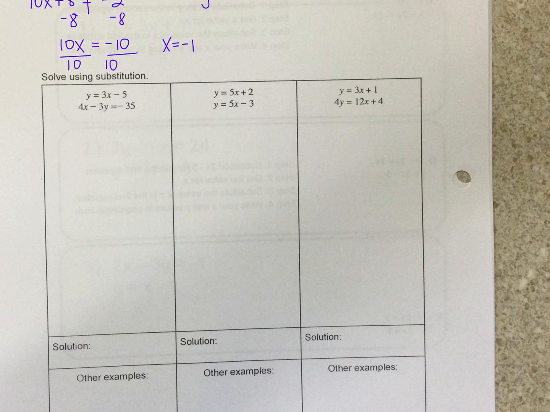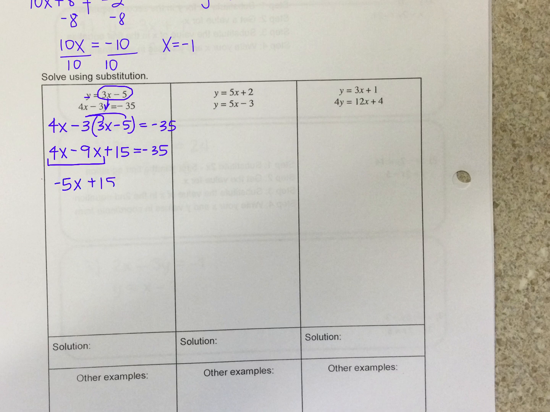So in this first one, I'm going to circle that 3x minus 5. It says y equals, so I'm going to put that in place of the y. 4x minus 3. I'm not going to write y, I'm going to write 3x minus 5 equals negative 35. I got to distribute that guy to start with. 4x minus 9x plus 15 equals negative 35. I'm going to put these guys together with old school baby math. 4 minus 9 is negative 5x plus 15 equals negative 35.